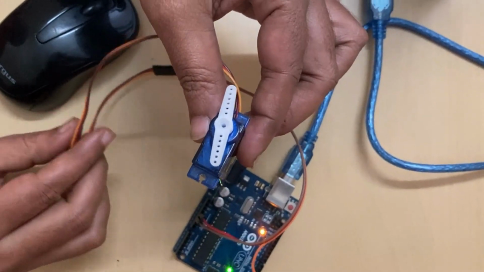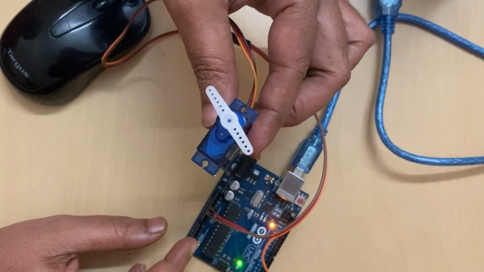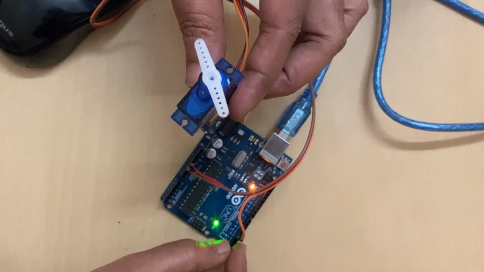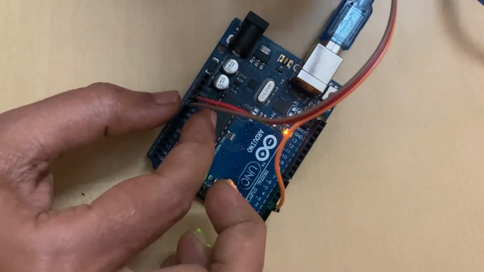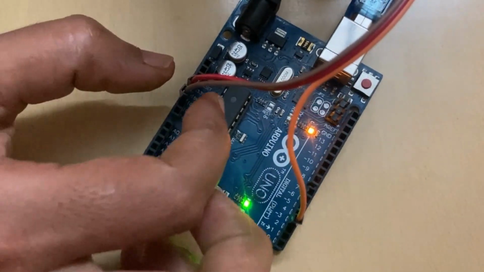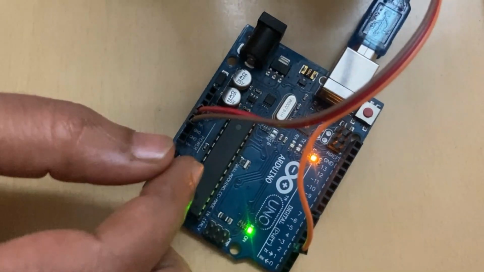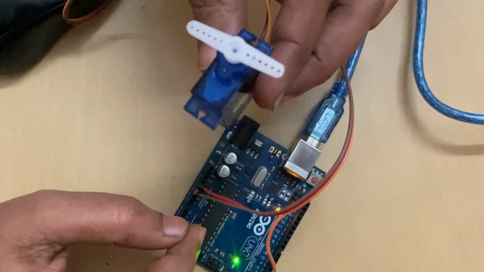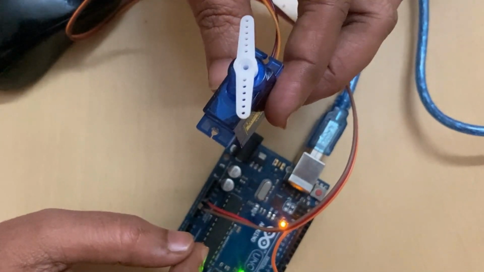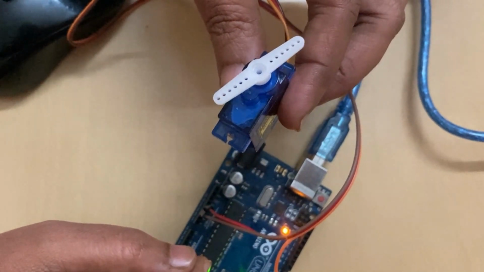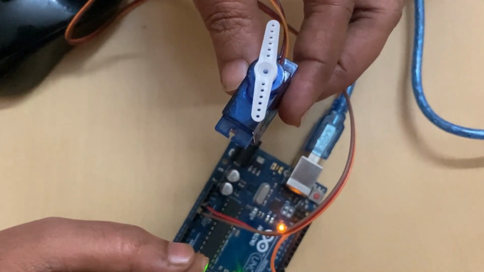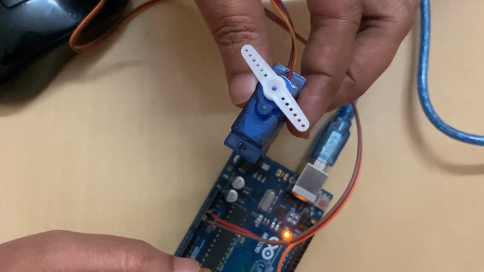The servo motor consists of 3 terminals. One terminal is power, another terminal is ground, and the third terminal is signal. The signal pin is connected with digital pin 3, and power and ground are connected with the ground pin and the plus VCC pin. So when the motor rotates forward or clockwise, the first for loop is working here, so the increment operation takes place. Once the forward rotation is over, again the motor rotates in reverse, that is anti-clockwise rotation.